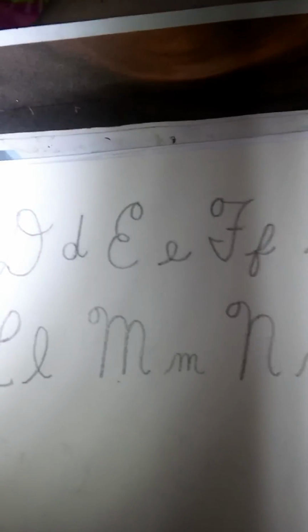So you've got A through R, and then S. You go like that.